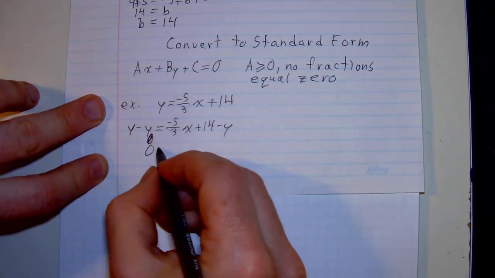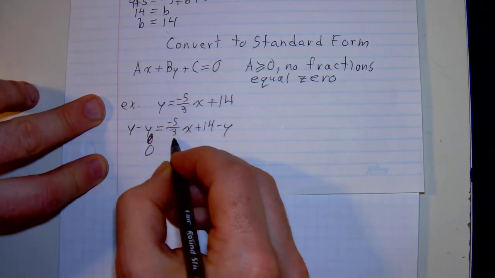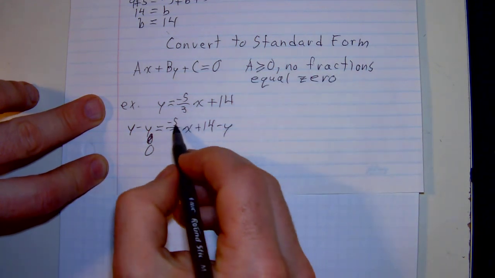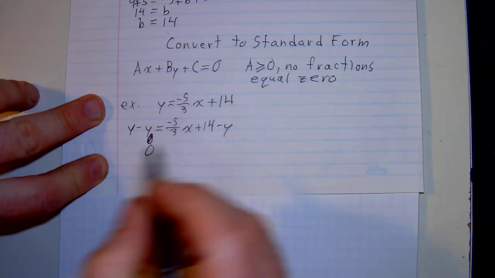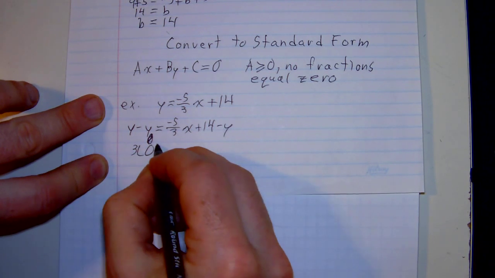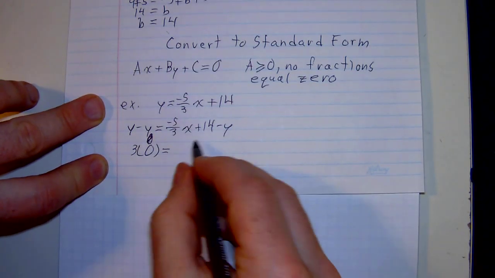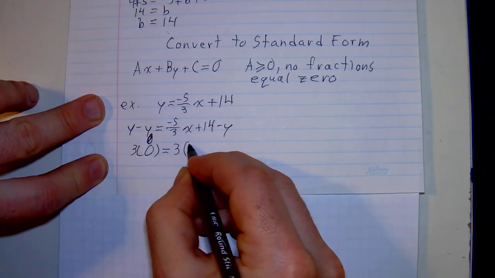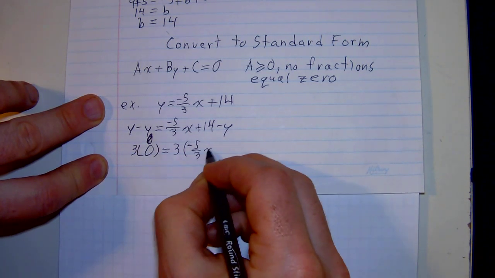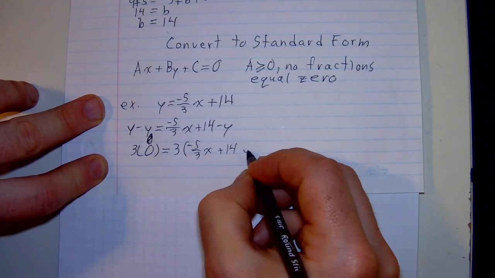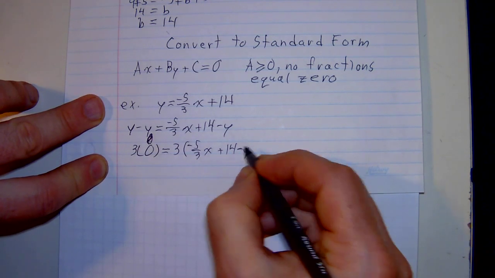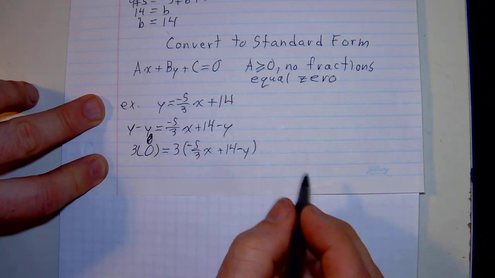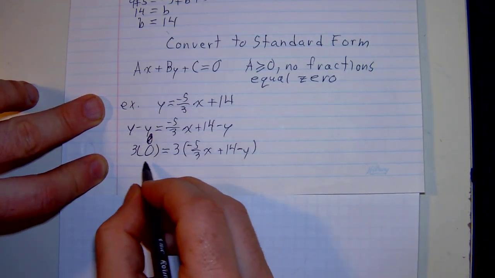And now I have this fraction, negative 5/3, and we're not allowed fractions. So I'm going to multiply the entire equation, both sides, by this denominator. So 3 times 0. Over here, we're going to go 3 times negative 5/3 x plus 14 minus y. And there we go, so everything multiplied by 3.